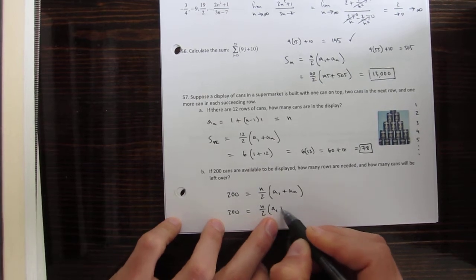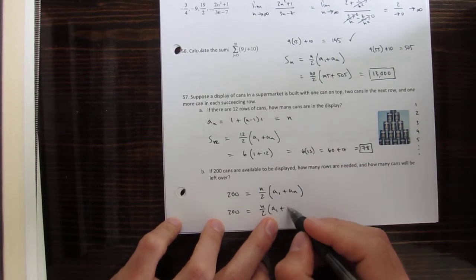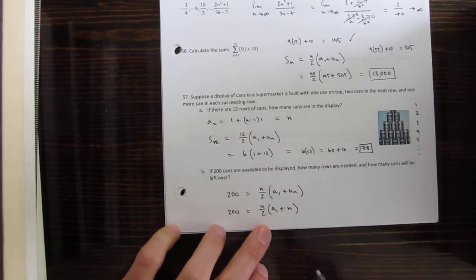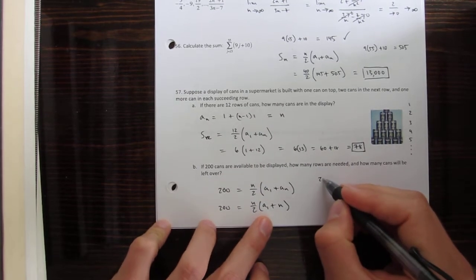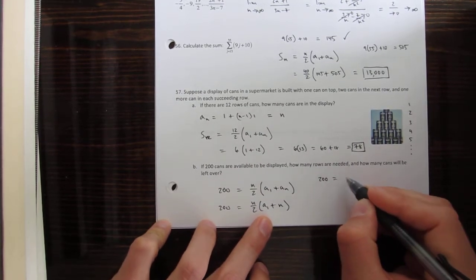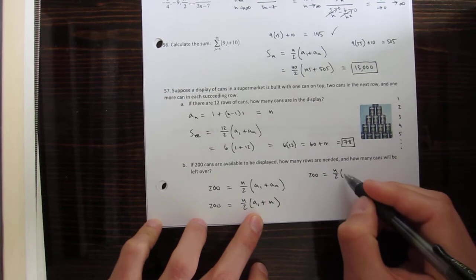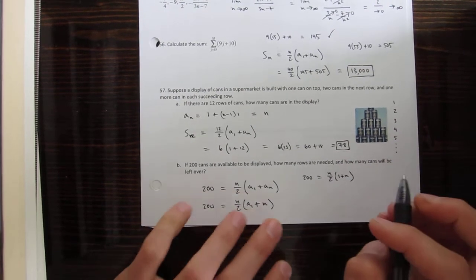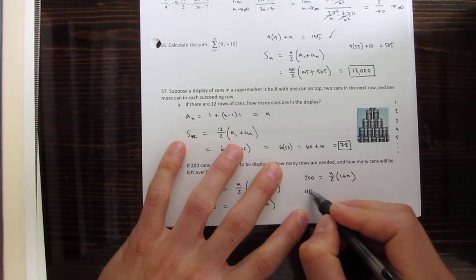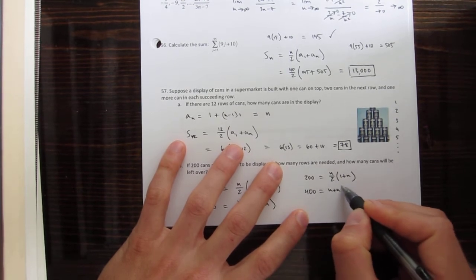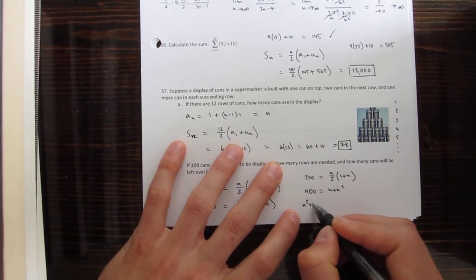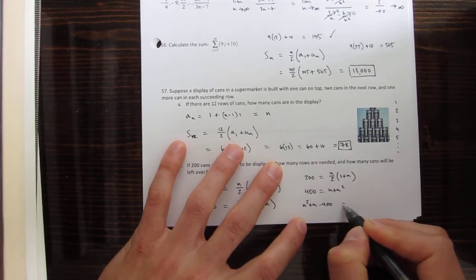times a sub 1 plus, remember, a sub n is also n, right? So I can just put n. And a sub 1 was 1, so that's equal to n over 2 times 1 plus n. Multiplying by 2, I get 400 equals n plus n squared, or n squared plus n minus 400 equals 0.